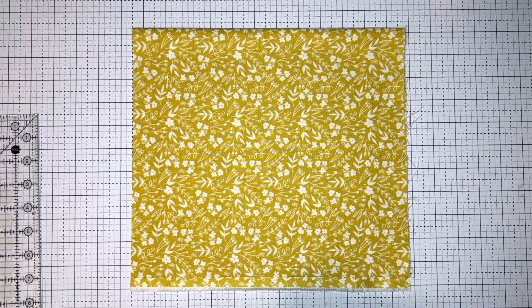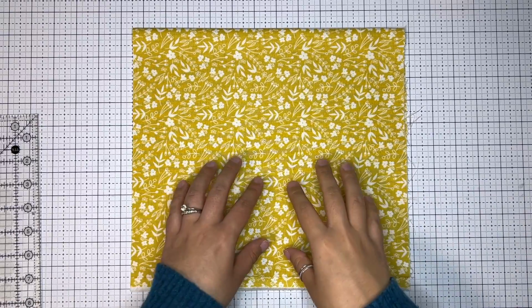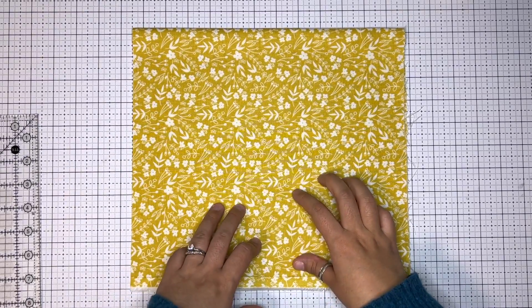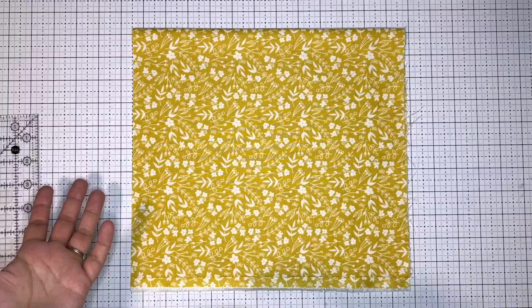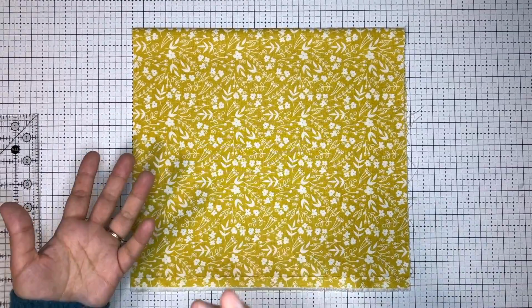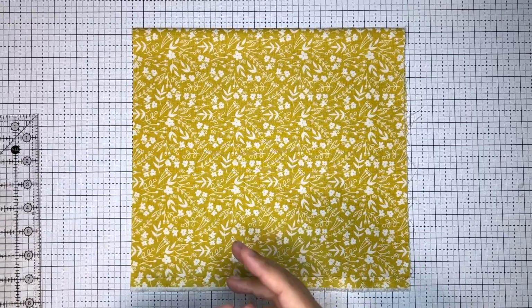Friends, today I'm here to talk about a term that's used on quilting patterns all the time, and that I see questions about all the time as well, and that's subcut. So this will show up in your cutting instructions or cutting tables a lot.